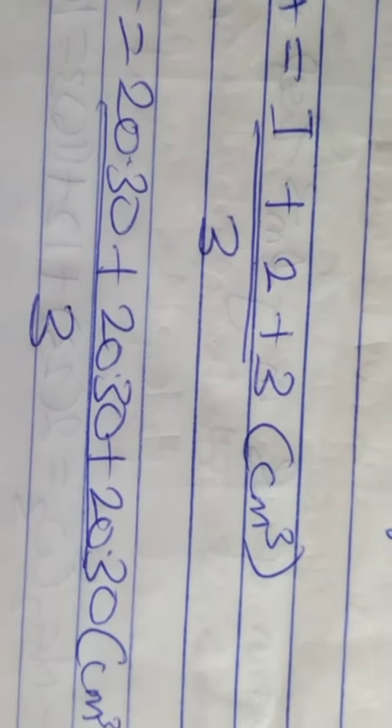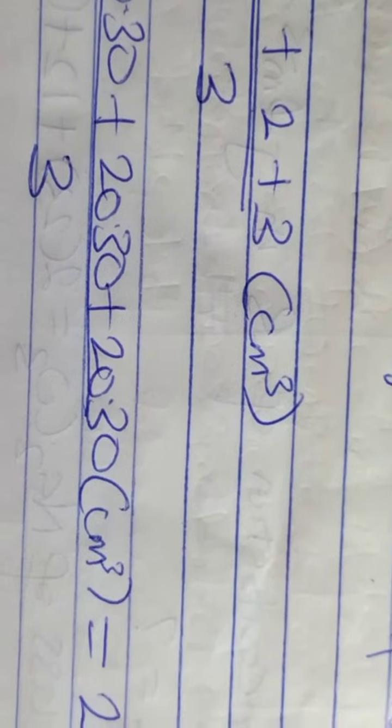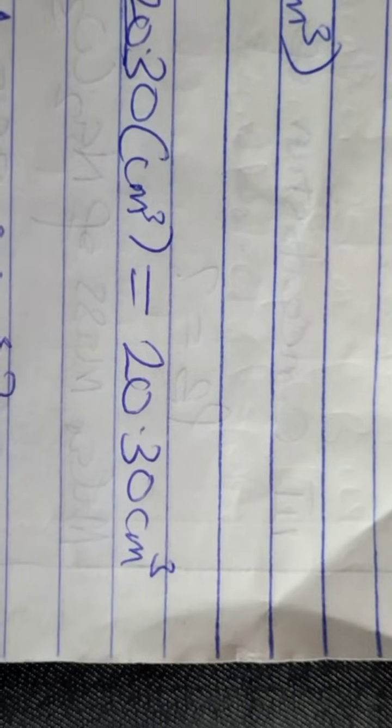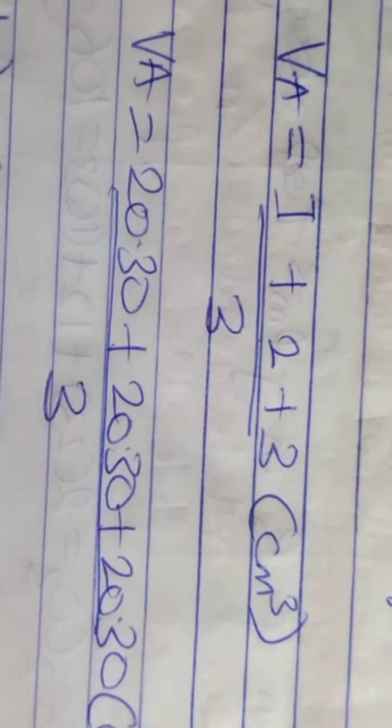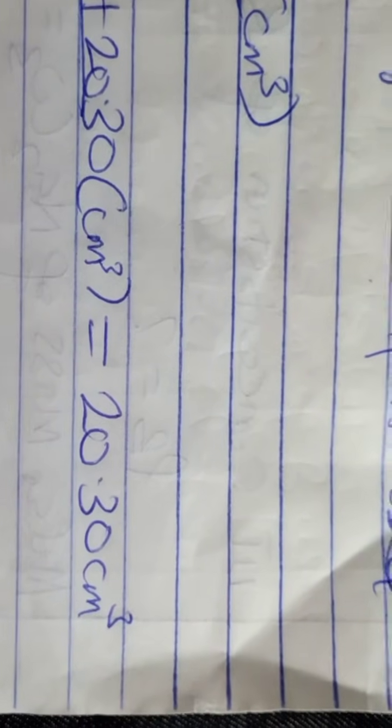So we have 20.30 plus 20.30 plus 20.30 all over 3 in cm cube. And that gives us 20.30 cm cube. Everything from the table to your VA, everything must be recorded to two decimal places. So that is our working endpoint, 20.30 cm cube.